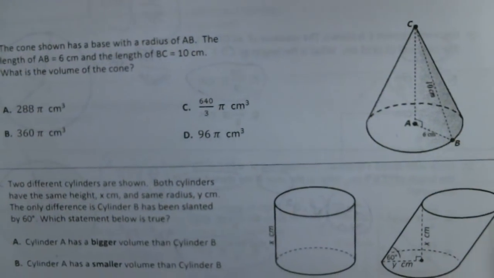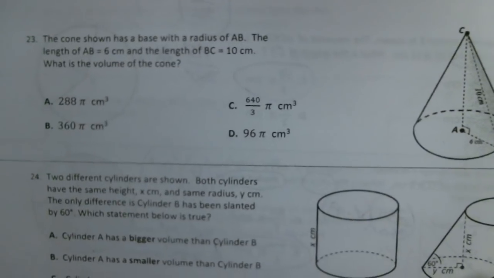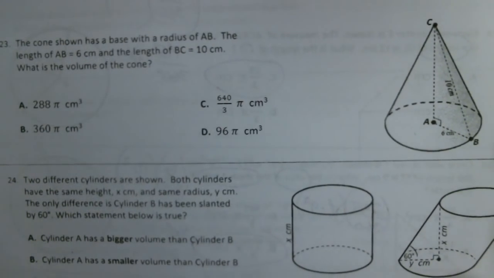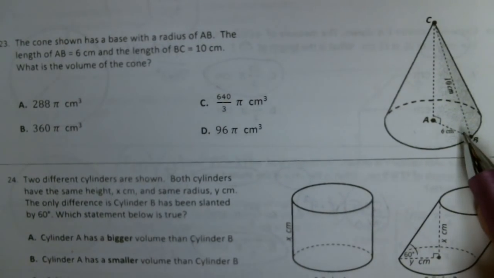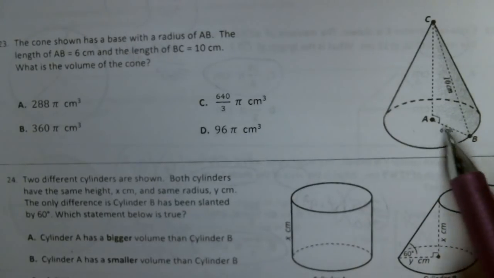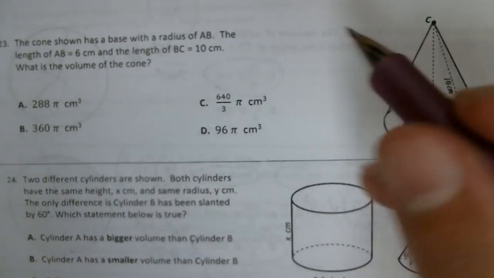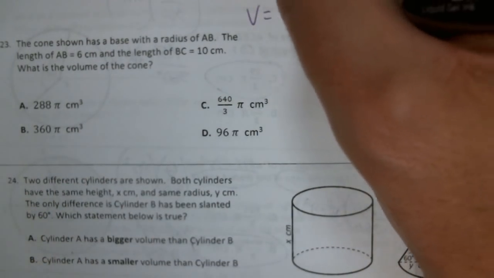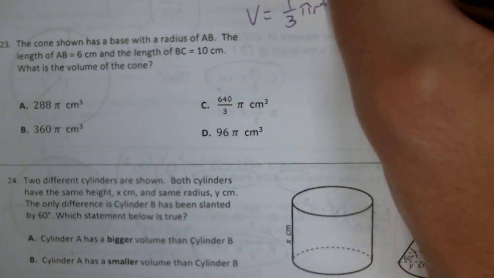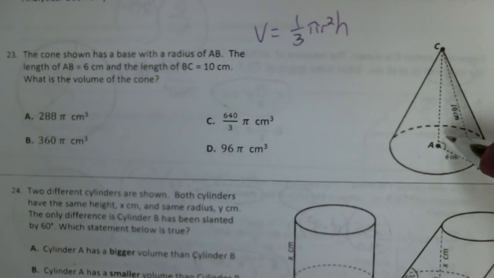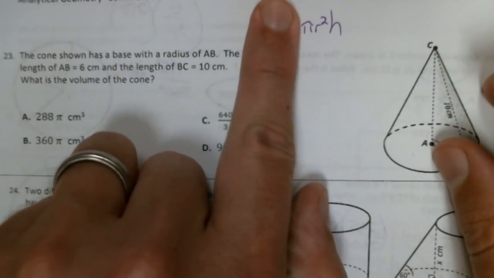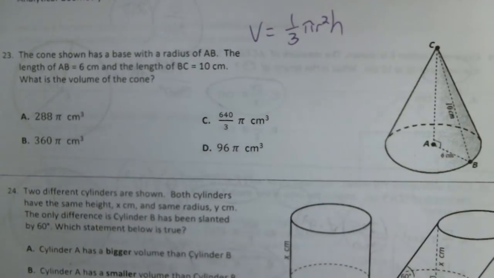23, my goodness gracious. 23 is a toughie. It is a toughie. All right, the cone shown has a base with a radius of AB. The length of AB is 6, so the radius of my cone is 6. The length of BC is 10. What's the volume of the cone? Okay, the volume of a cone is 1/3 pi r squared h. It's basically 1/3 of a cylinder. That's a cylinder, pi r squared h. The cone is 1/3 of that.